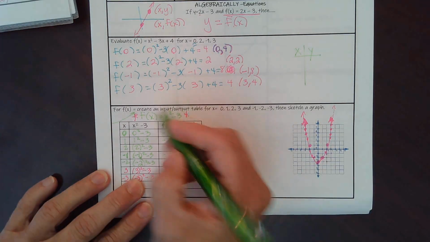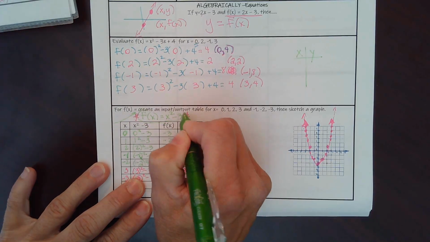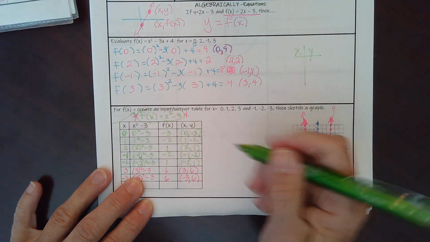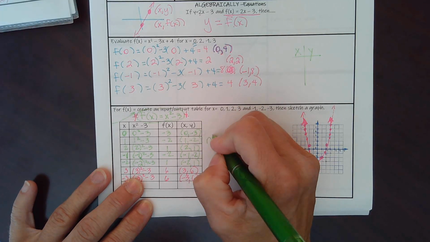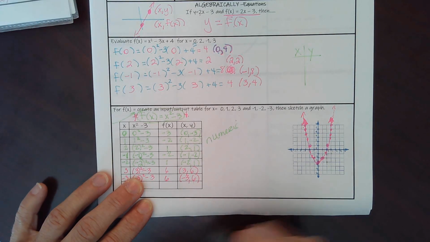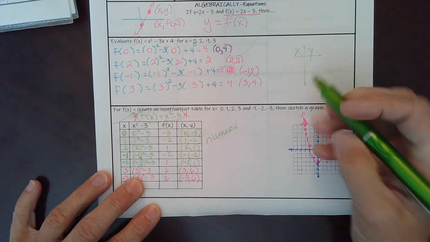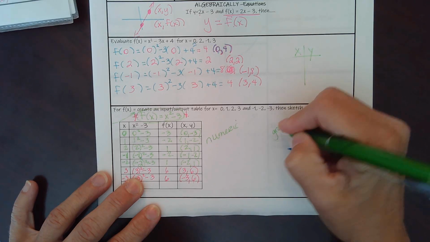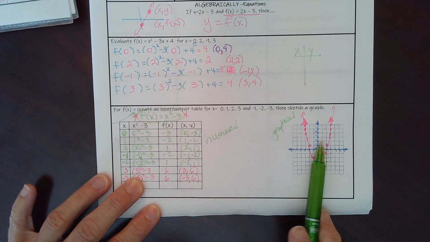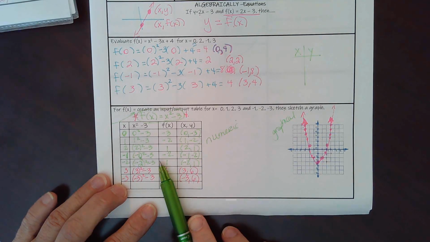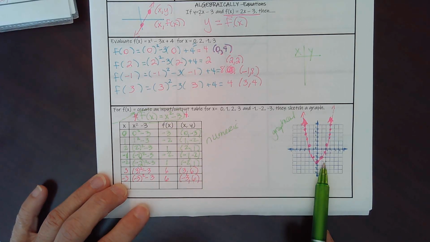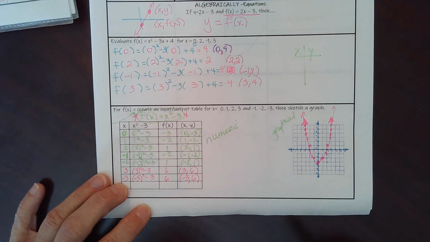So here we have an algebraic description of a function. We have the table of values, which is the numerical description, and here we have a graphical or visual description of the function. So this function has been modeled 3 different ways. The only thing that hasn't been used to describe this function is the verbal description.